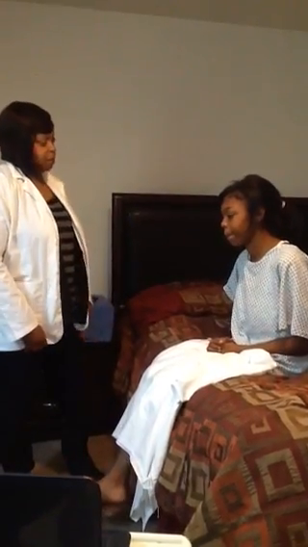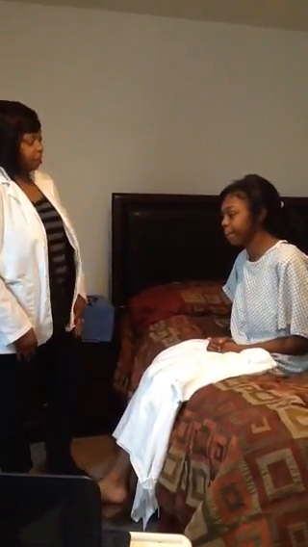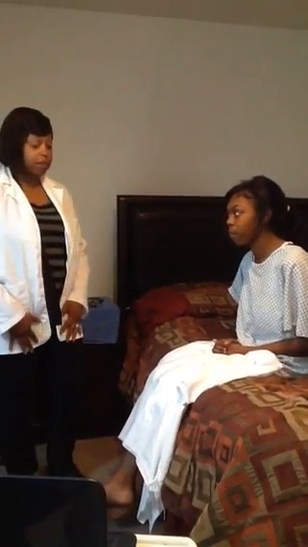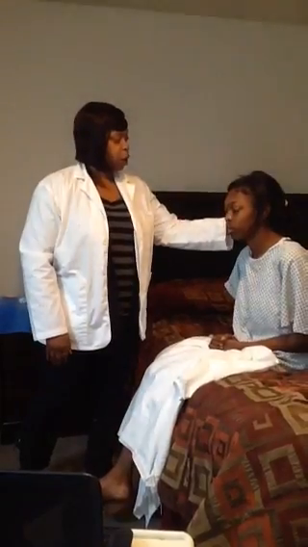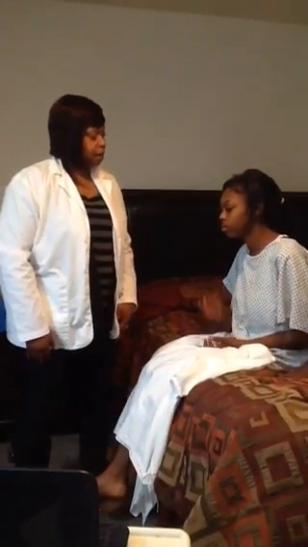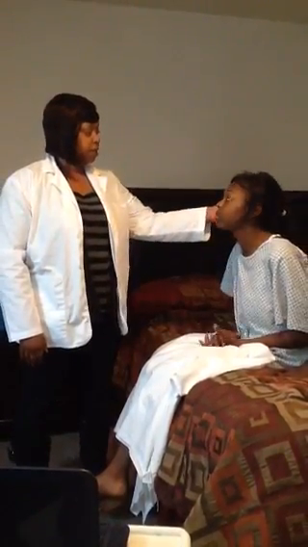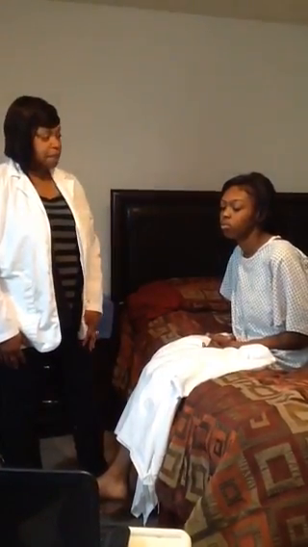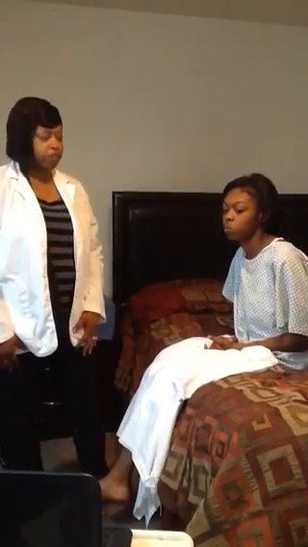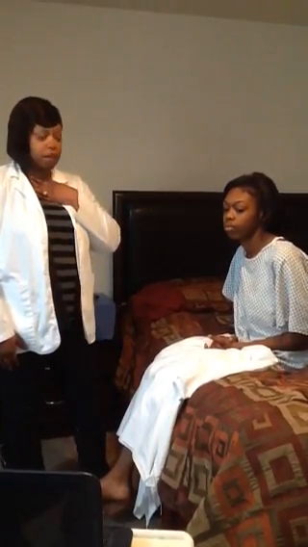We'll begin our assessment with the head, the inspection of the head. I'm looking at the shape and contour of the head and skull. I'm looking at her skin for any dryness or any open areas. I'm looking at the alignment and placement of the eyes as well as the ears. I'm looking at the shape and contour of the nose. I'm looking at the mouth and the corners for any cracks or fissures. I'm looking at the smoothness of the neck.